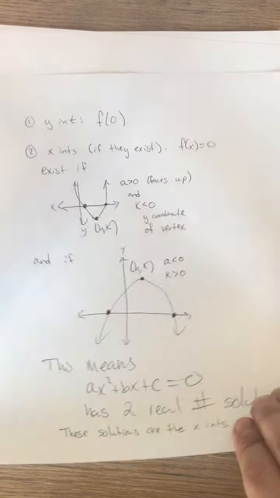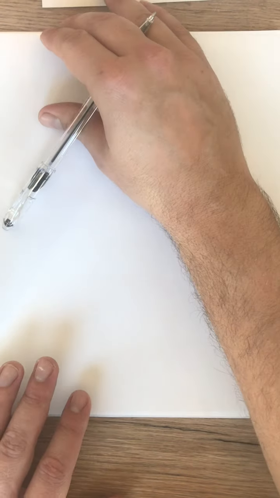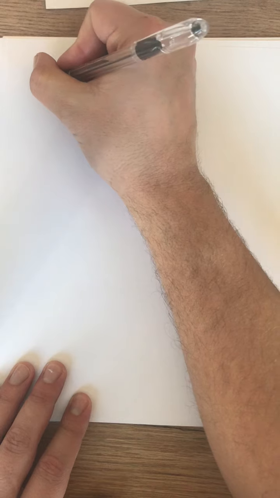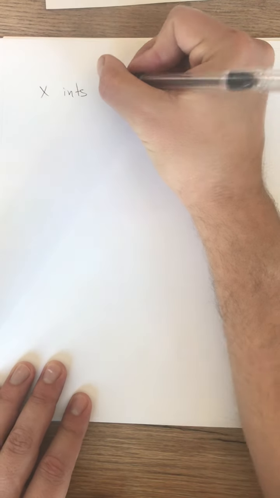Okay, let's mention the two situations in which x-intercepts do not exist for quadratic functions.